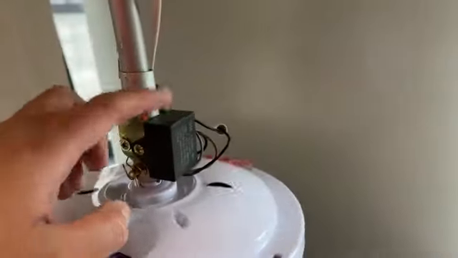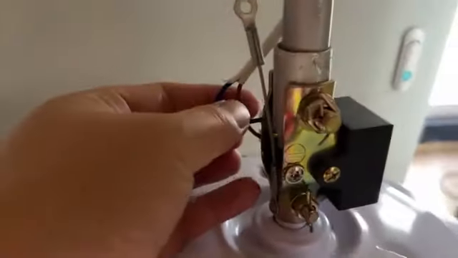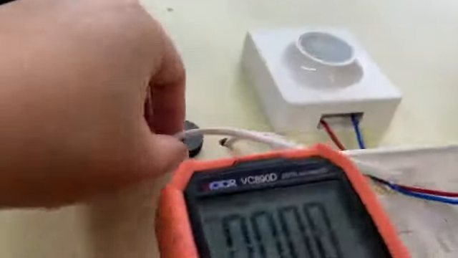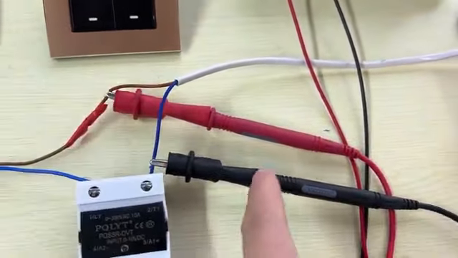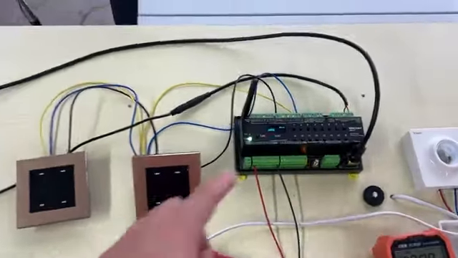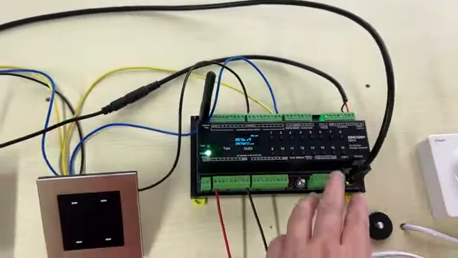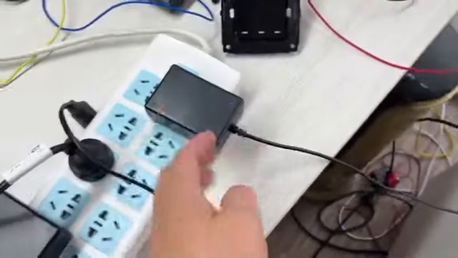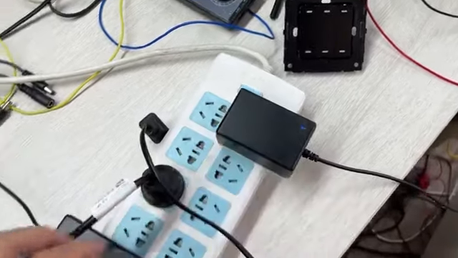This ceiling fan only has two wires. Just these two wires go through this board. I used the red and black probes of the multimeter to test the voltage, because I want to change the speed. This DM16 is connected with the Ethernet cable and the power supply. I have connected this DC 12 power supply, and you can also use a 24 power supply.